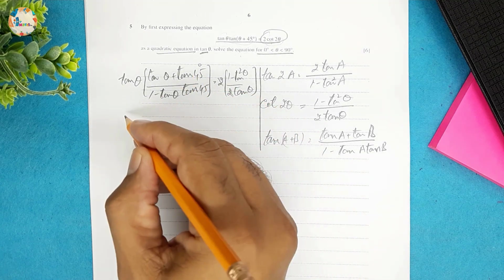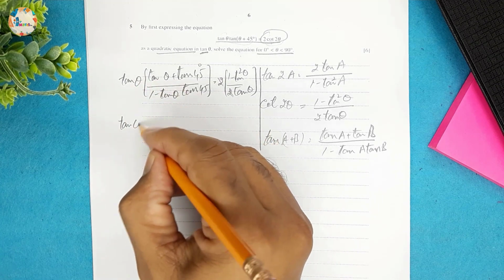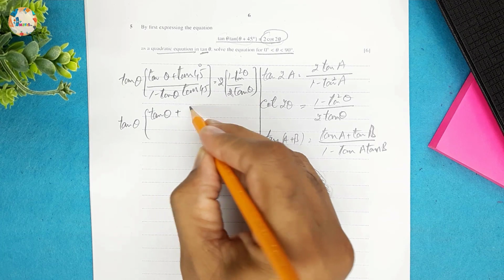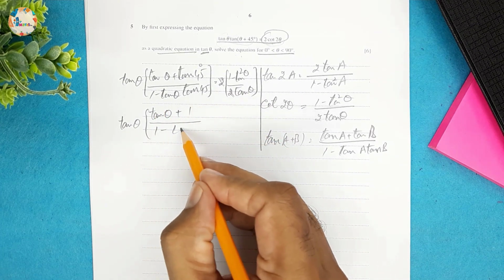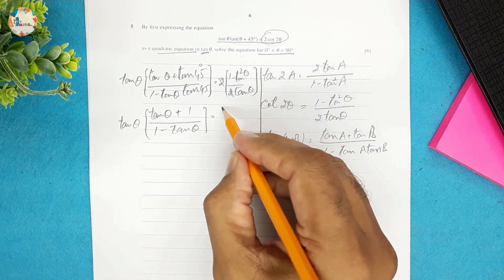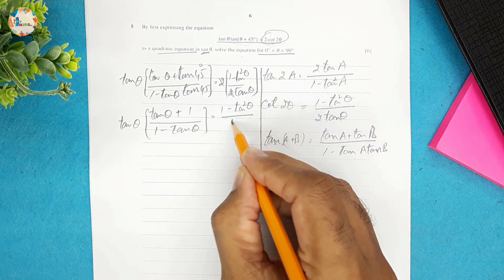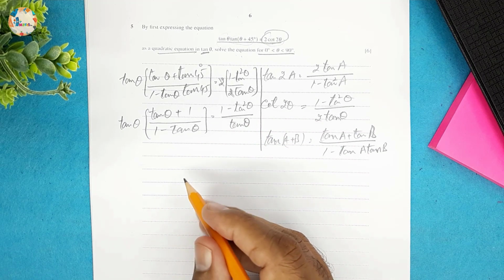So our equation will reduce to this one as tan theta as it is, and this will be tan theta plus 1 over 1 minus tan theta, and this will be equal to 1 minus tan square theta over tan theta. So this will be our reduced equation.